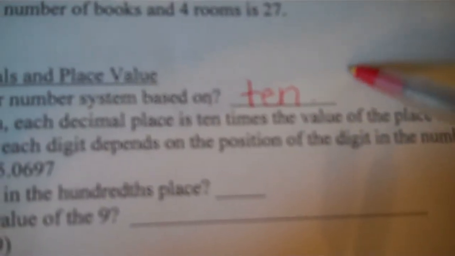Okay, what we're going to start talking about in chapter 3 in this lesson are decimals. First we need to figure out what number our number system is based on. If you think back to how people started to learn to count, we used our fingers, and how many fingers do we have? We have 10. So the number that our system is based on is 10. If you think about this, you go from 0 to 9, and then you put a 1, and then you start again with 0 to 9, and then you put a 2 in front of it, and then 0 to 9. So it's 10 numbers. That's our number system. Okay?